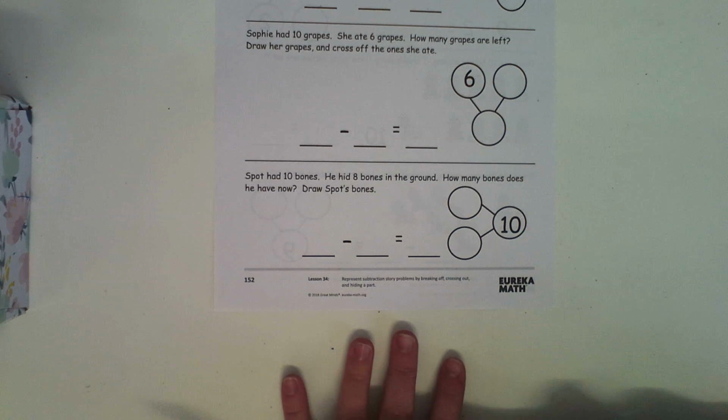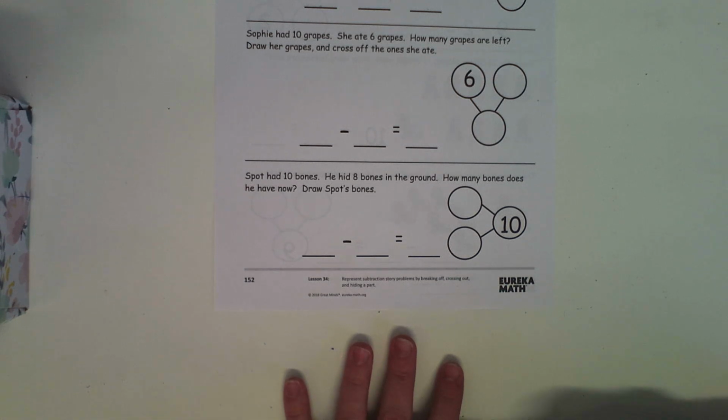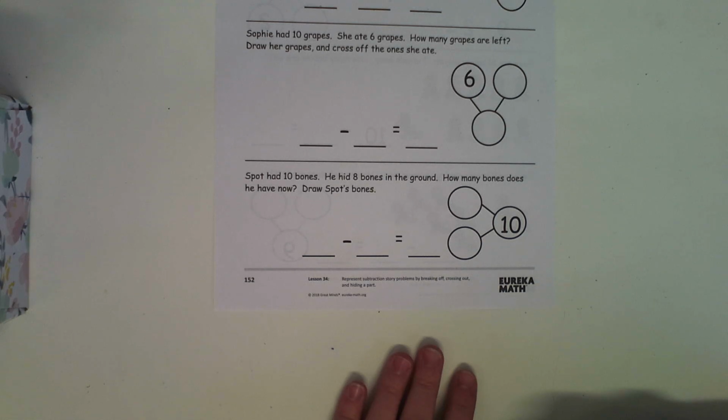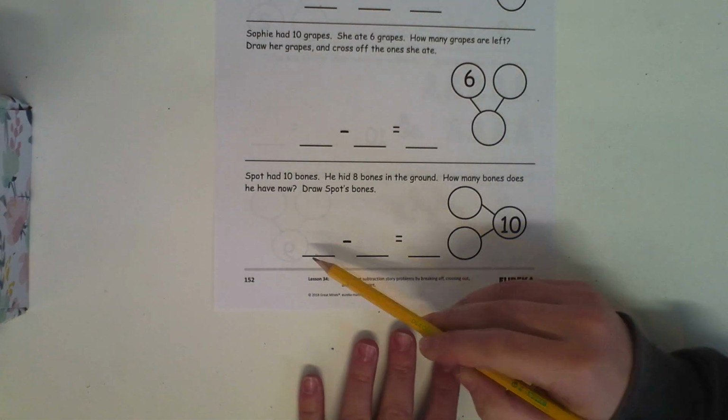And the very last one says Spot had 10 bones. So you're going to go ahead and draw 10 bones. If you can't draw bones, you could draw circles or a rectangle. You just need 10. And he hid 8 of them in the ground. So go ahead and cross off 8 because he hid them in the ground. They're no longer there. How many bones does he have now? You can fill out your number bond and fill out your number sentence.